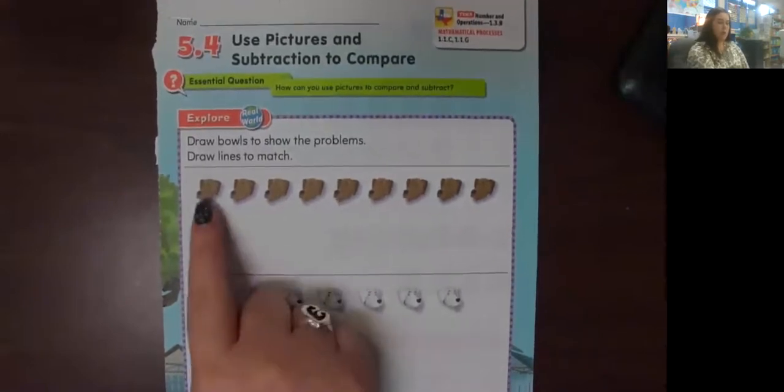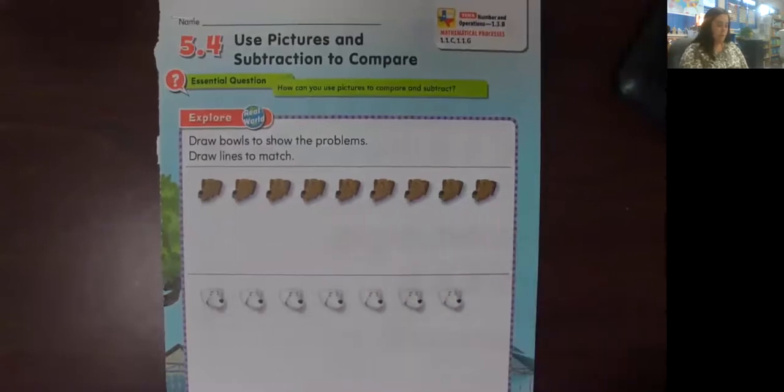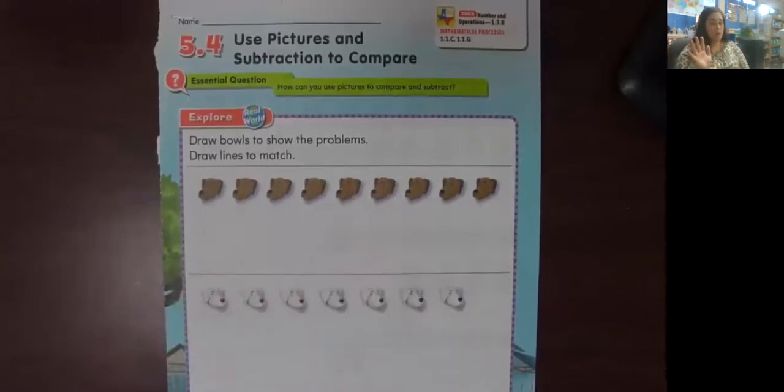All right, so we're going to continue subtracting, and we're going to use pictures to do it. So on this problem, we have some pictures of dogs. We have brown dogs and white dogs. And it says that there are 9 brown dogs. So here's our 9 brown at the top. And then it says that there are only 5 bowls. So there's 9 dogs and only 5 bowls. How many more dogs need a bowl?